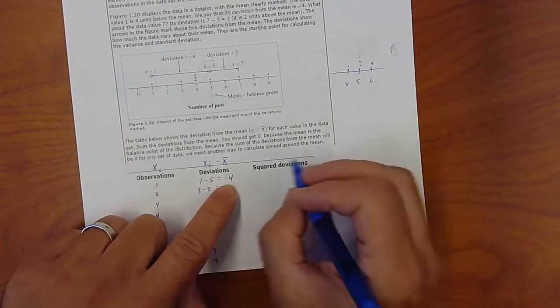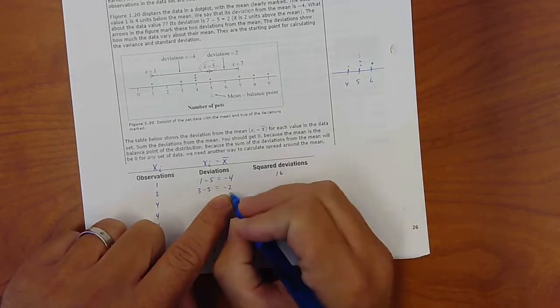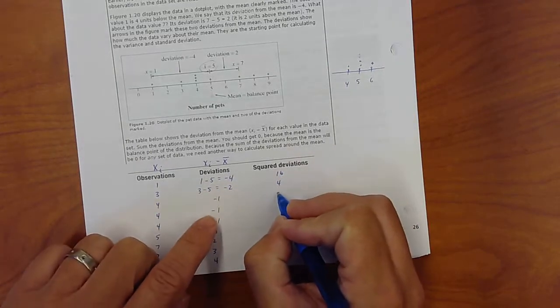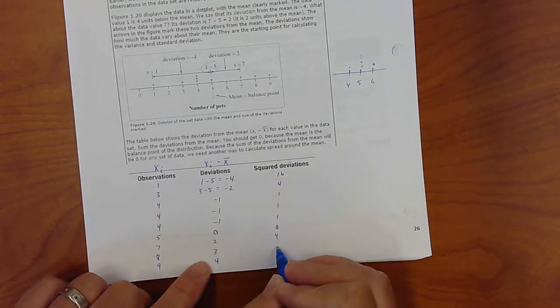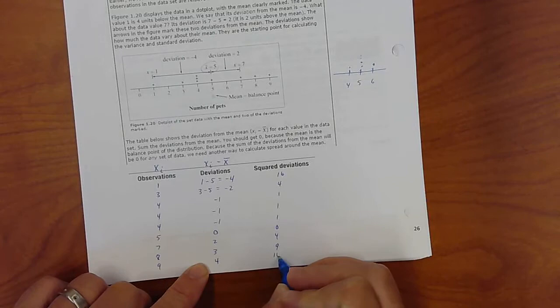All right, so the squared deviations are going to be 16. Square this number to get 4. You guys can square these quickly as well. 4, this is going to be 9, this is going to be 16.